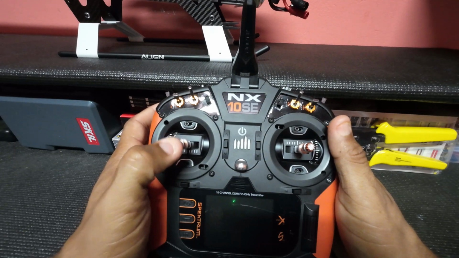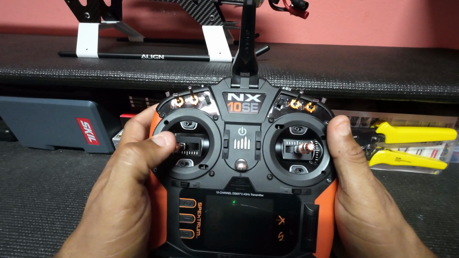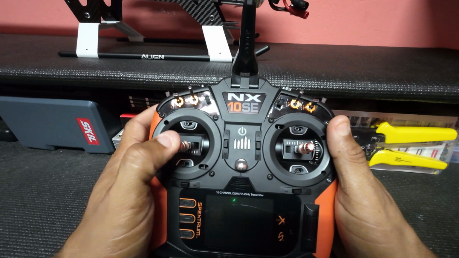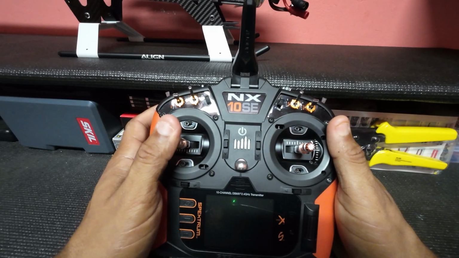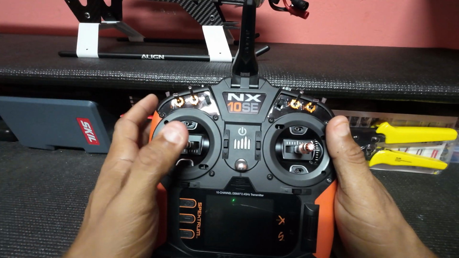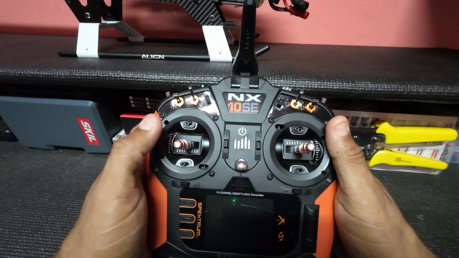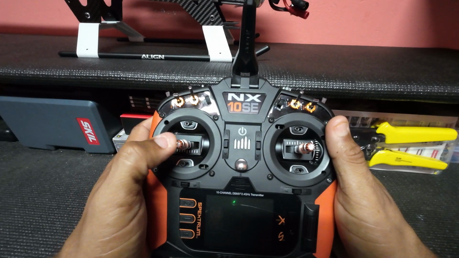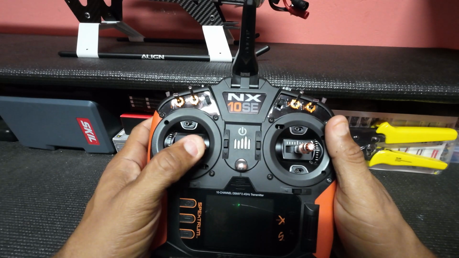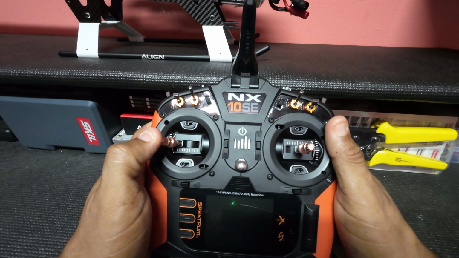Now, this stick also controls the tail rotor disc. Remember, the helicopter has two sets of rotors, one at the head, one at the tail. So this one controls the tail rotor. So if I want the nose of the helicopter to go right, I push this stick right. If I want the nose of the helicopter to go left, I push this stick left.